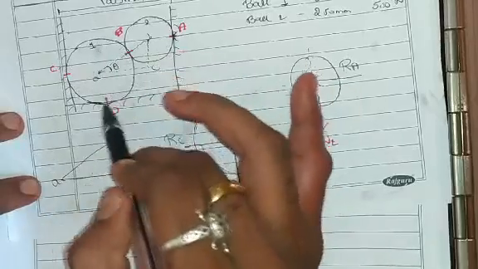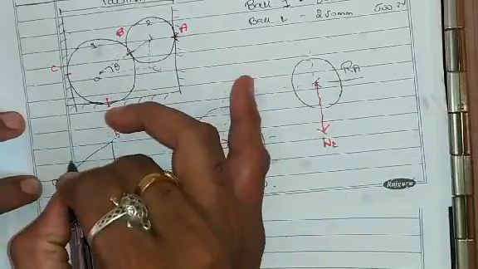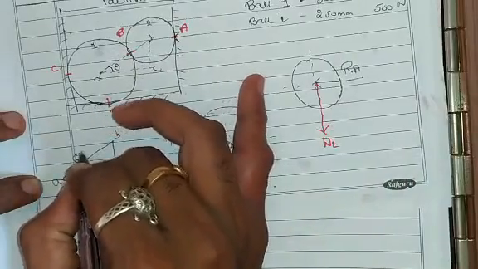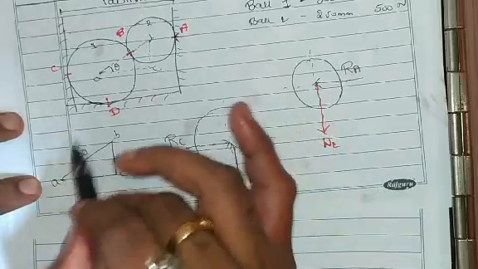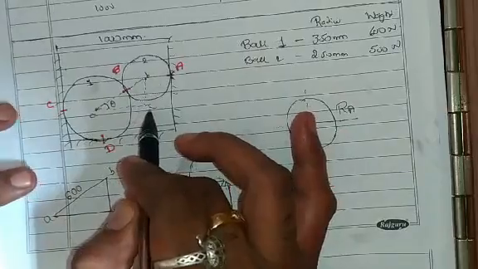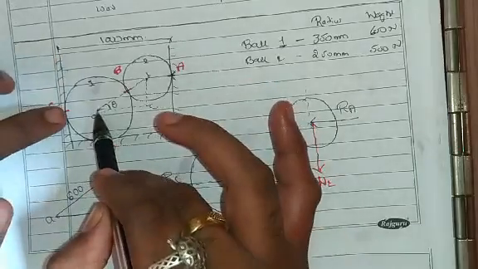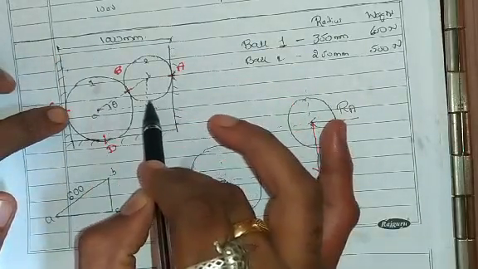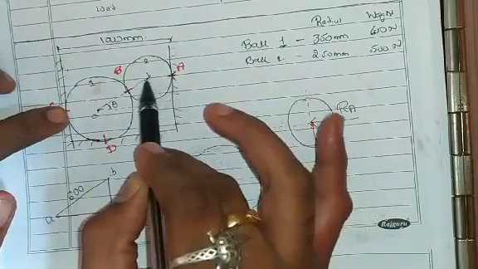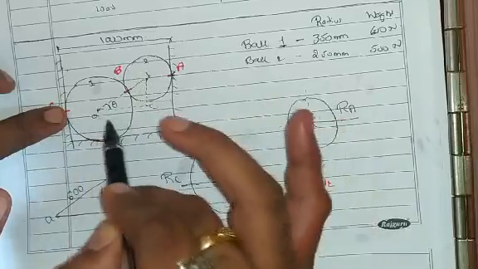Now what is AB? AB is the radius of ball 1 plus the radius of ball 2. So that is 350 plus 250, that is 600. Now what is AC? You can see AC can be obtained as: the total is 1000, so 1000 minus the radius of ball 1, minus this, which is parallel to this, that is the radius of ball 2. So AC is 1000 minus R1 minus R2.